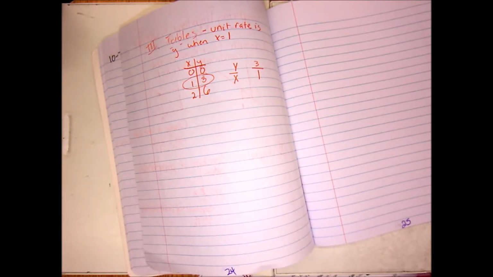Okay, so we are going to look at some examples of this, because what we're doing today is comparing. If I've been given information in two different ways, in a table and a graph, or a graph and an equation, how do I know which one is a greater rate of change?